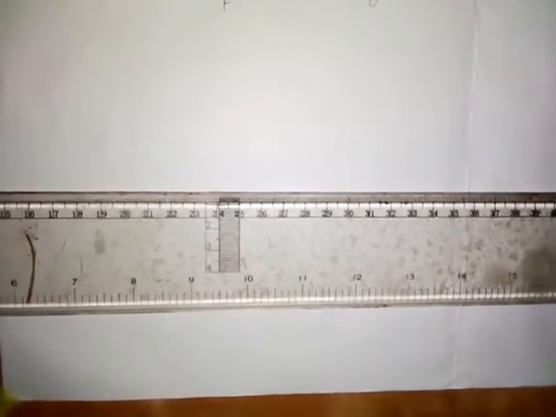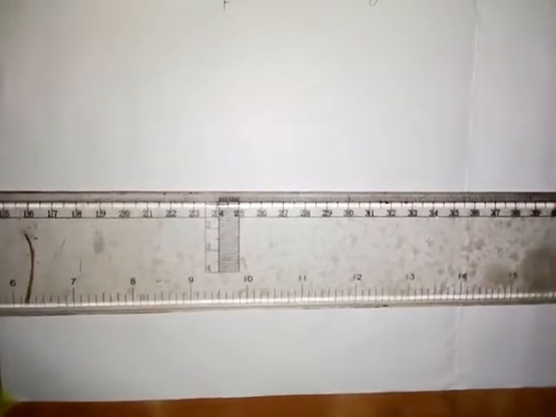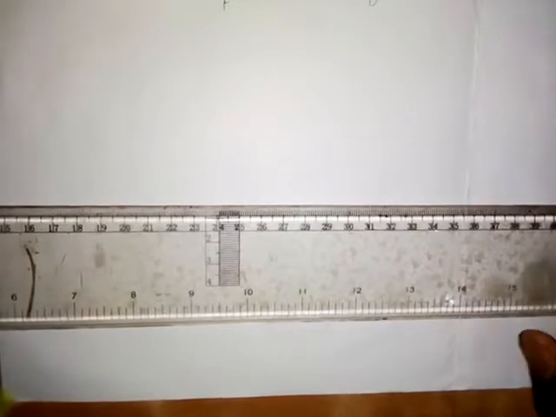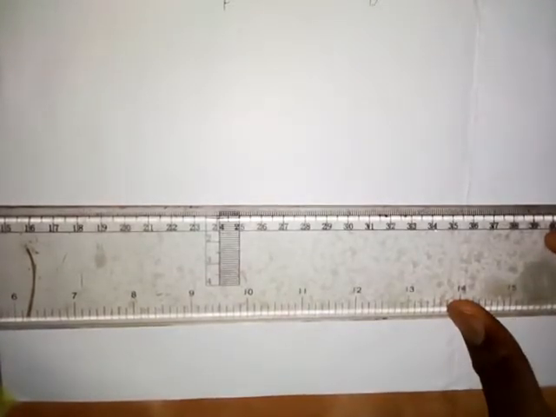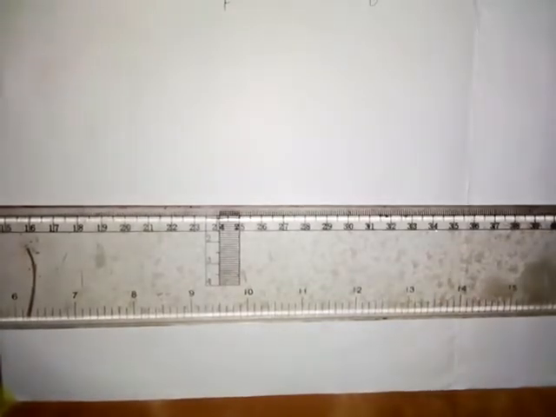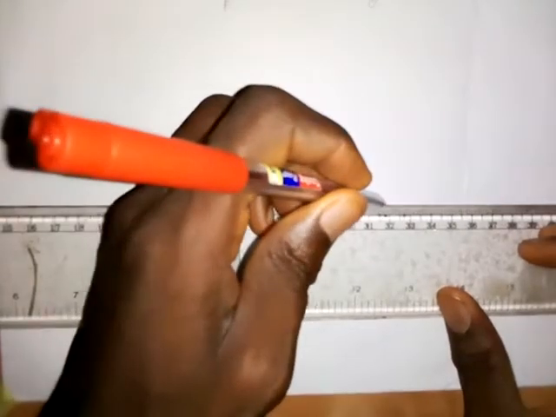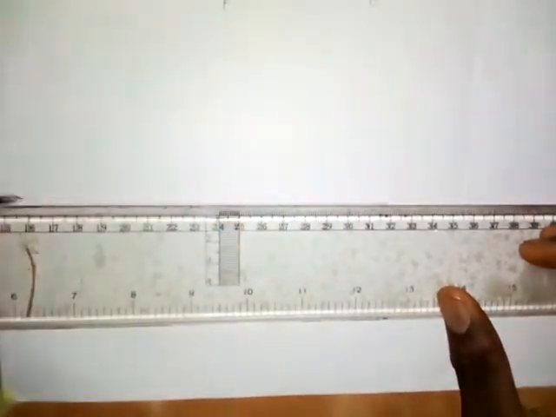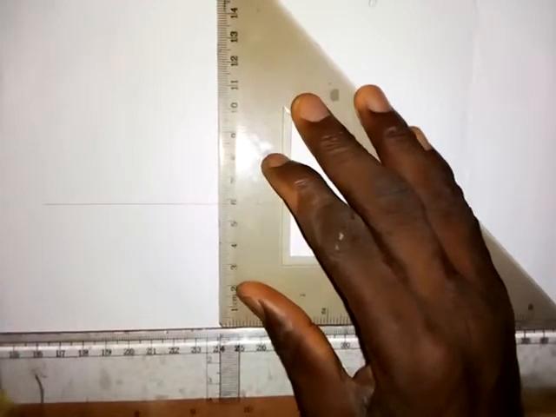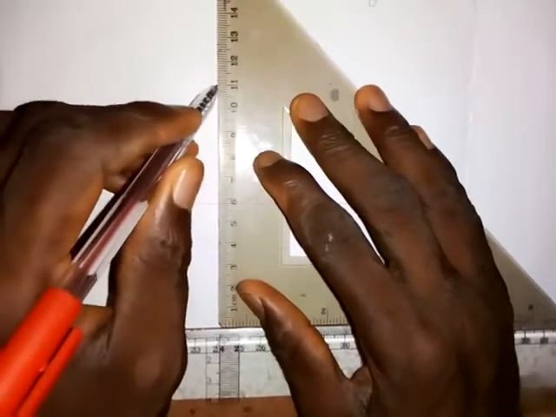Alright, let's move on and construct the ellipse as I said. Now, as I said, the major axis that I'm using is 120 millimeters and the minor axis is 80 millimeters. The first thing that you need to do is to draw a horizontal line of any length. Then take your set square, set it somewhere here like this, and draw a vertical line of any length.